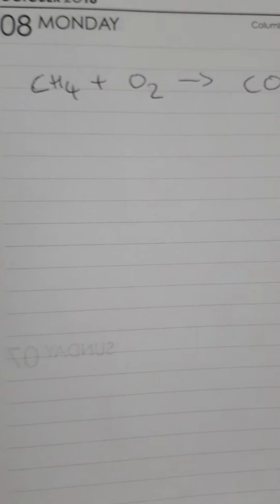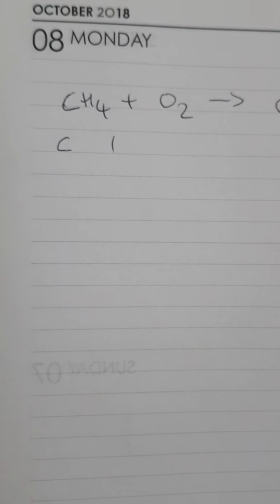So the first step that we always do when we're balancing equations is to count the number of atoms on each side. So for example here, our number of carbons on this side is 1. Got 1 carbon there in the CH4, 4 hydrogens, and oxygens, we have O2, so 2 oxygens as well.